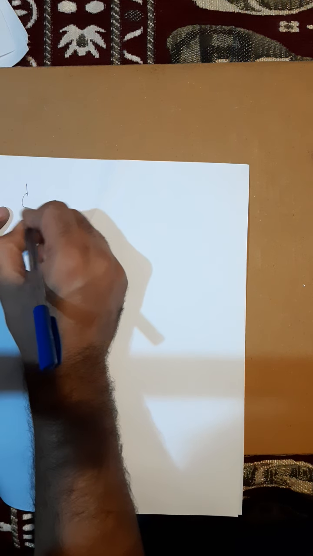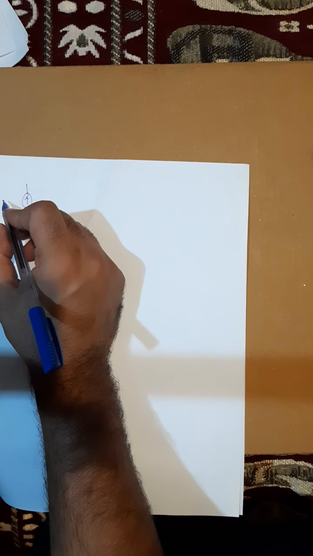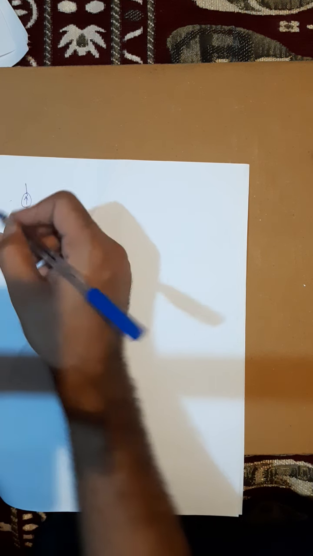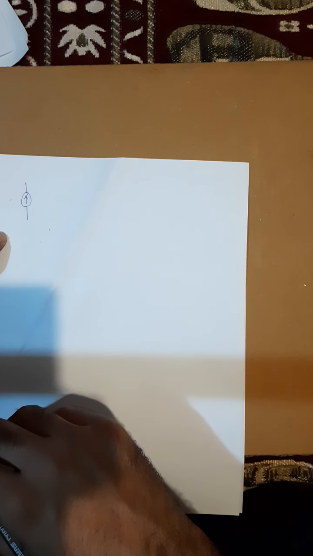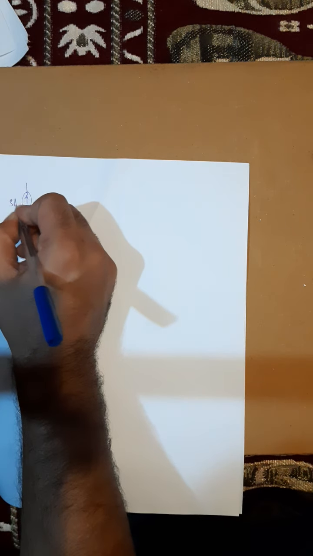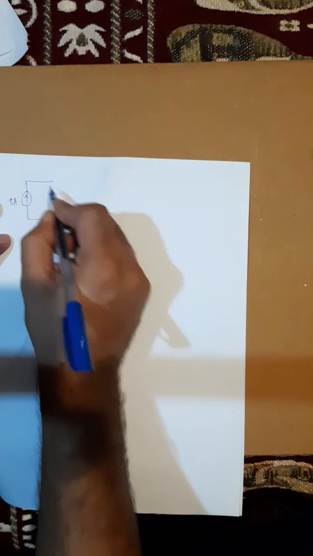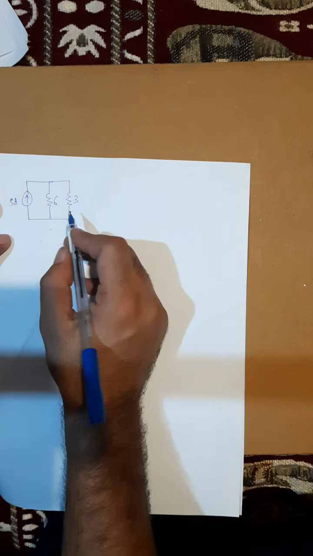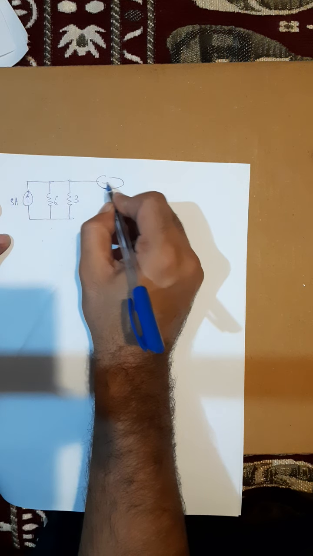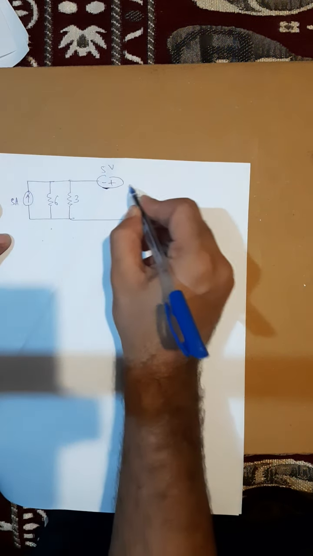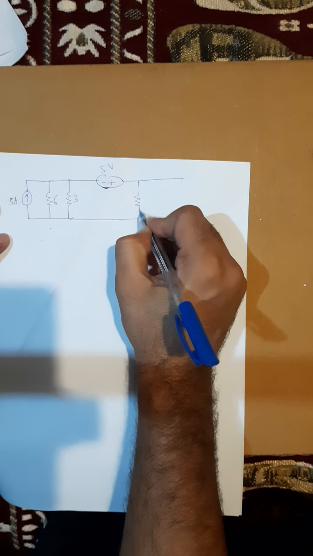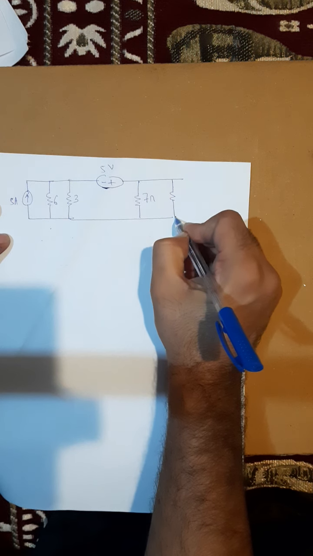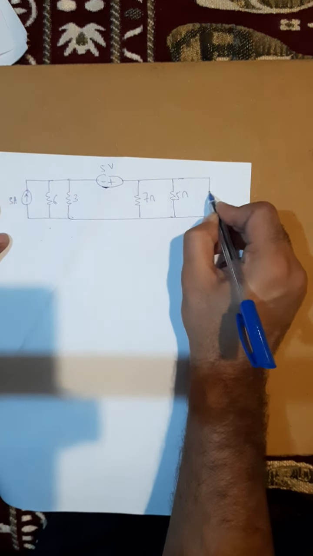So the problem is like, this is a 5 ampere current source. Okay, and I have 2 resistors in parallel. One is 6 ohm, and one is 3 ohm. Okay, then I have a voltage source here, minus plus 5 volt. After that I have a 7 ohm resistor, a 5 ohm resistor, and a 3 ampere current source.